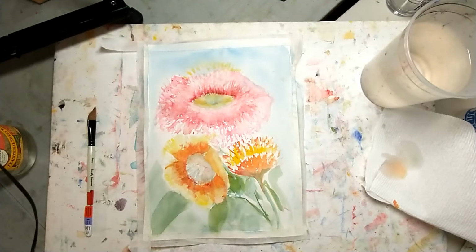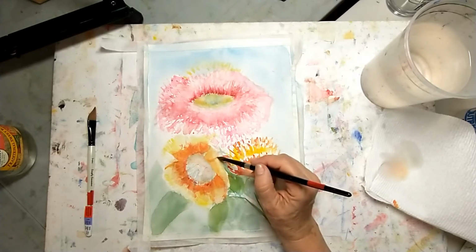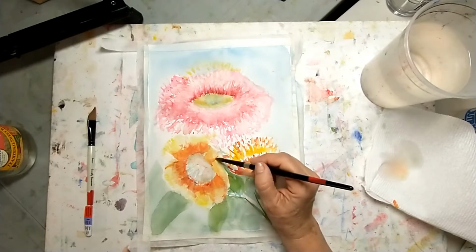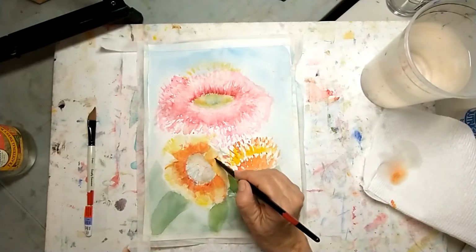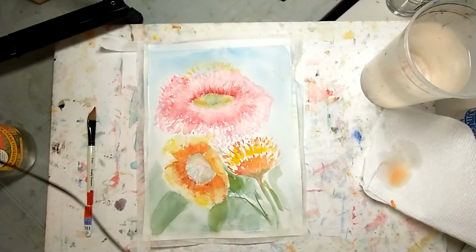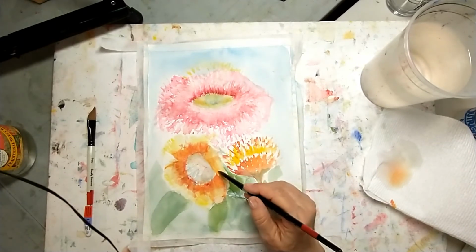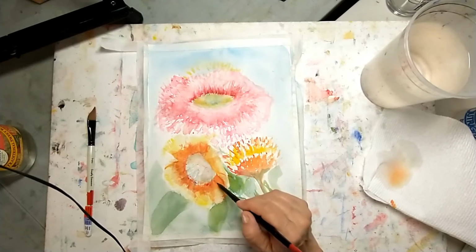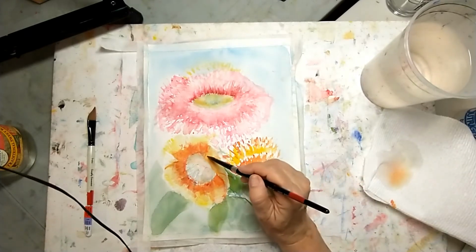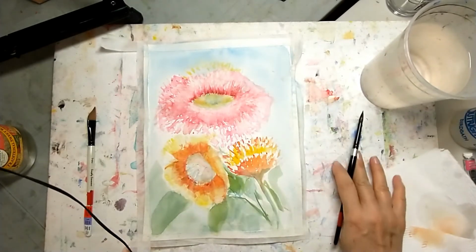Now, normally you would see the evidence of petals here, so I'm going to try to do something where you see a separation form. So I'm going to leave this alone for right now. It's kind of working, but I have to get a feel for it.